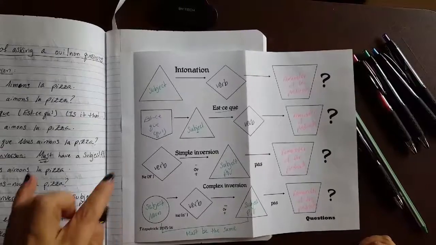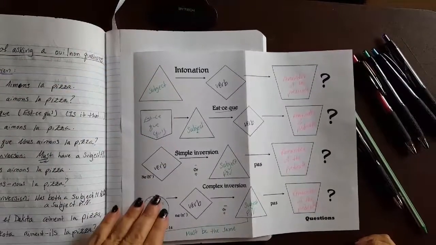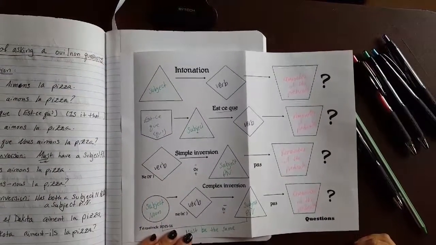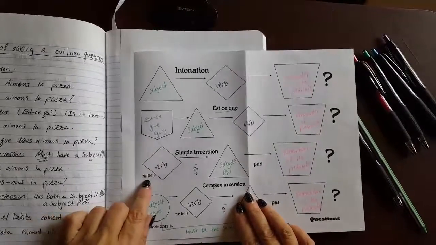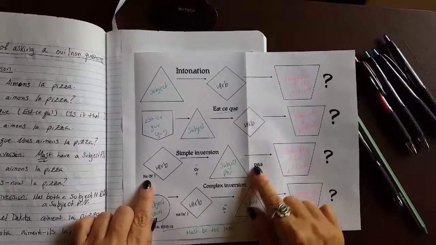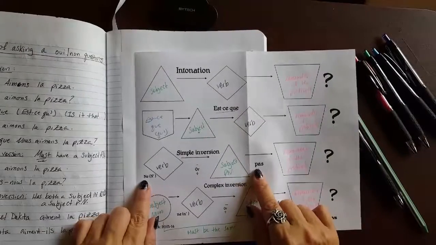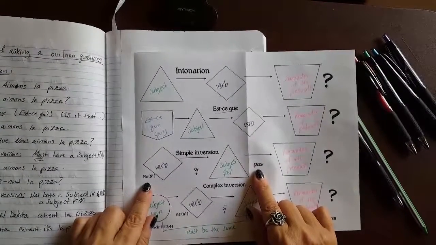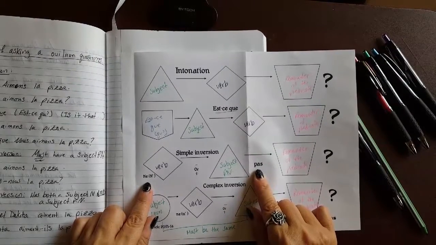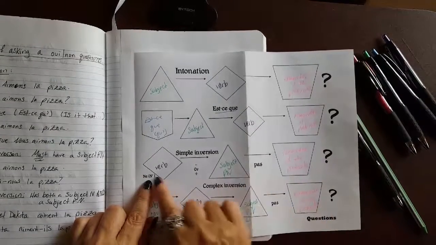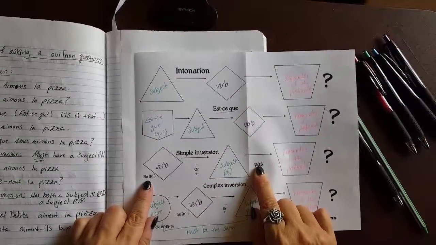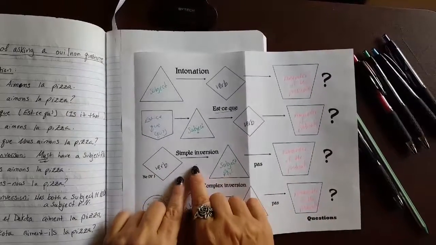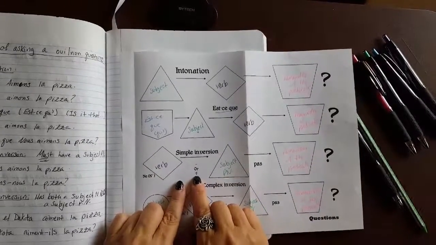What I would like to do is to call your attention to, in the simple inversion and the complex inversion parts, is that here I have added the ne pas into the sentence, which I did not do up here. If you have a negative sentence with inversion, the ne or the n apostrophe and the pas, or whatever your second part of your negation is, goes on either side of the verb and subject pronoun unit. Between the verb and subject pronoun should be a hyphen or a hyphen T hyphen.